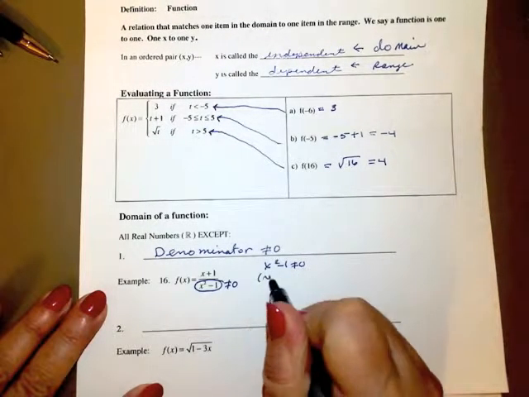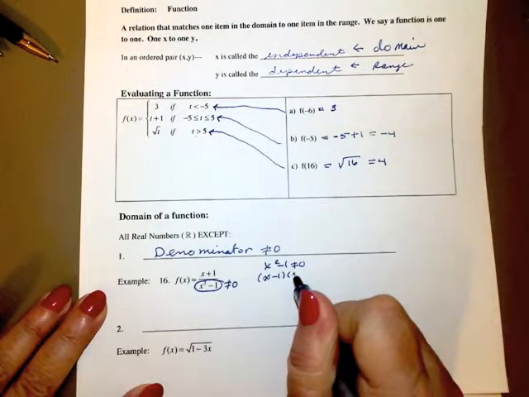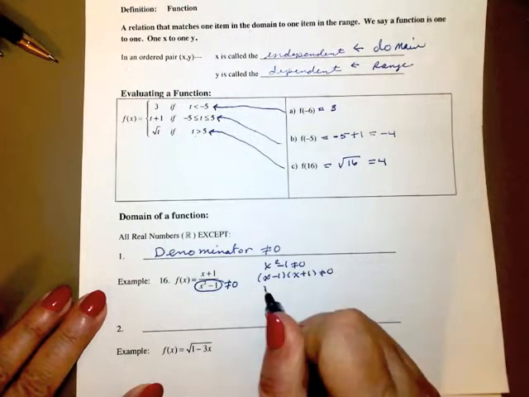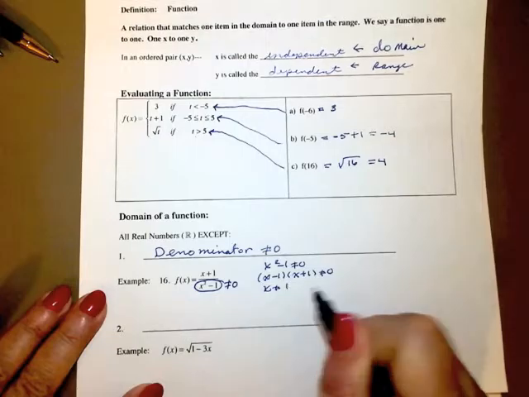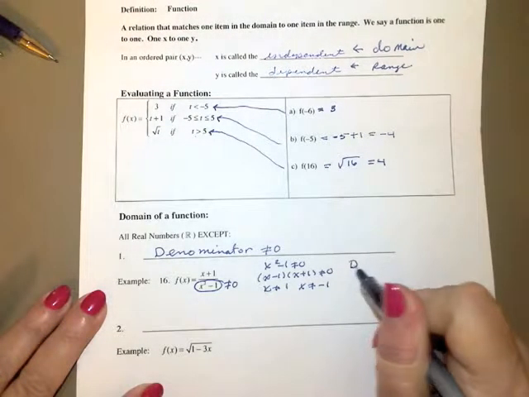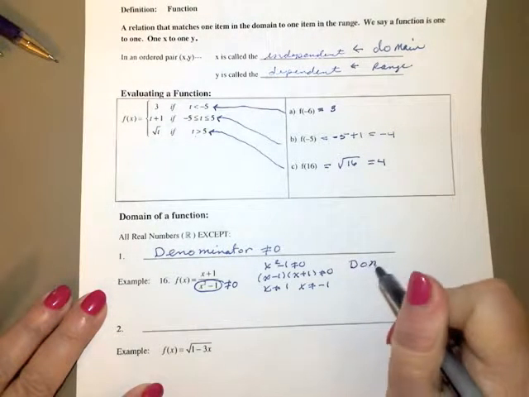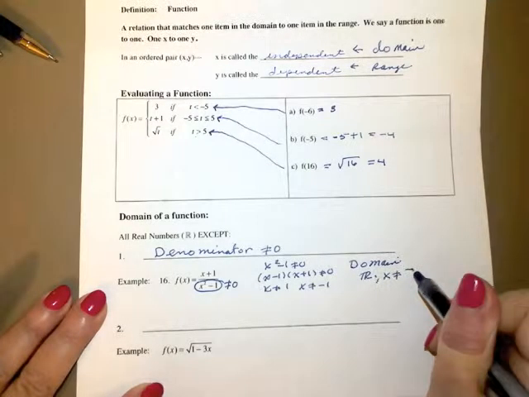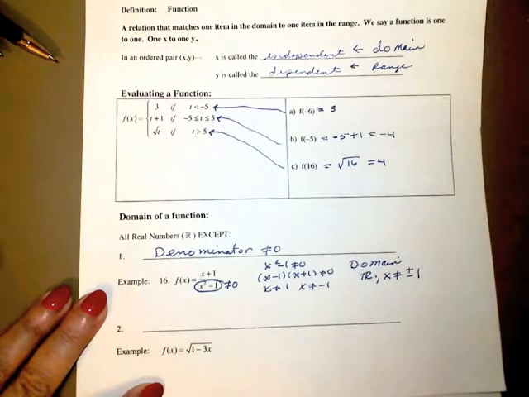This factors into x minus 1 times x plus 1, difference of squares, can't be 0, or x can't be 1, x can't be -1. So I say that my domain is all real numbers except for, and I'll just write it, plus or minus 1.